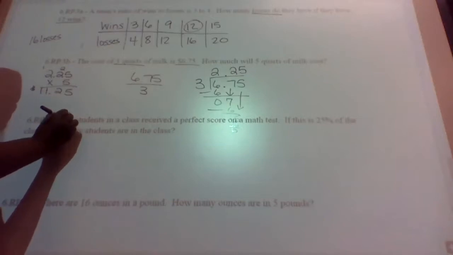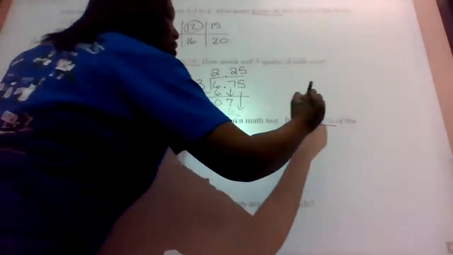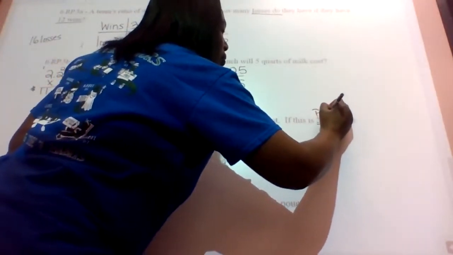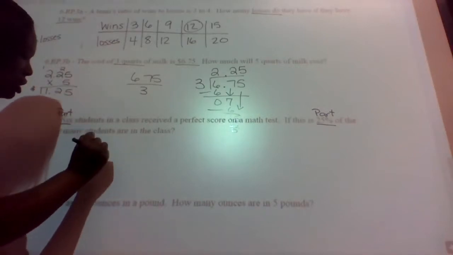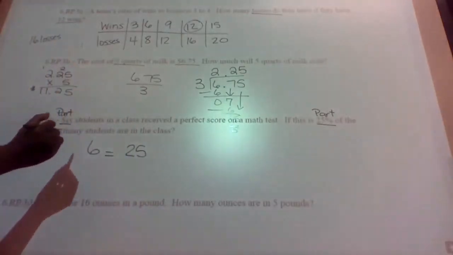Number 3, 6 students in a class received a perfect score on a math test. This is 25%. So 6 goes with what? 25%. Both of these are what? Parts. Good. This is a part, and this is a part. So that means my parts go in my numerators, right? So 6 is on one side, 25 is on the other side.